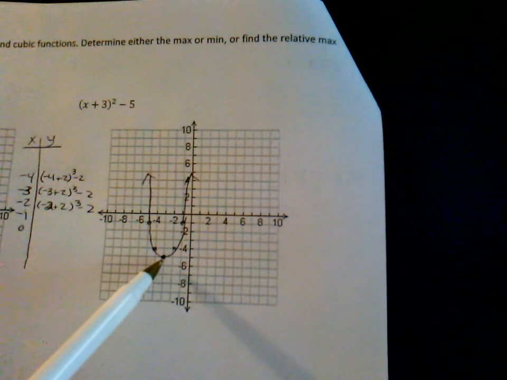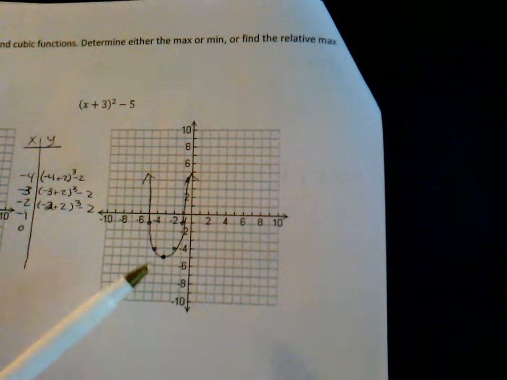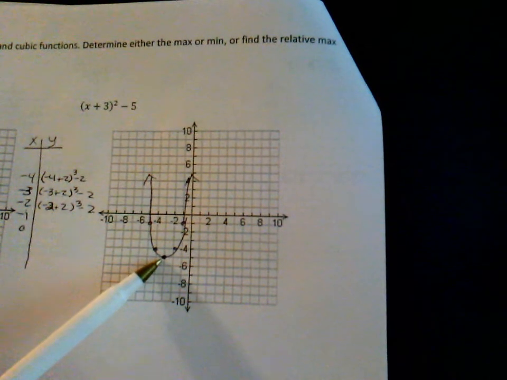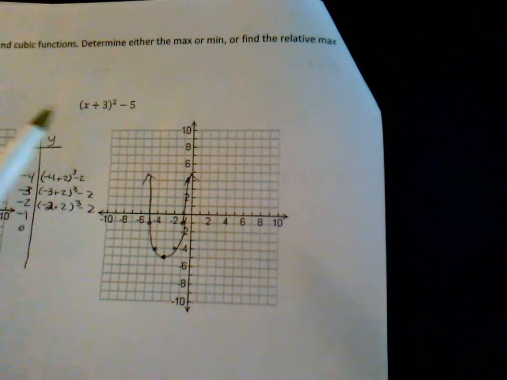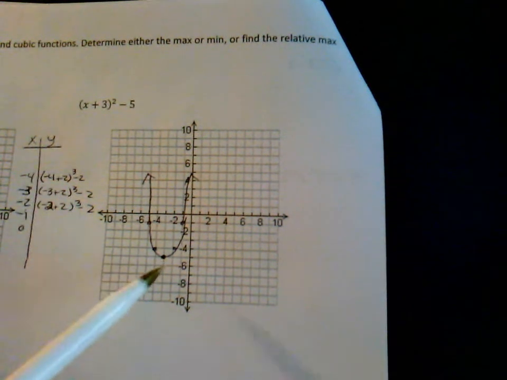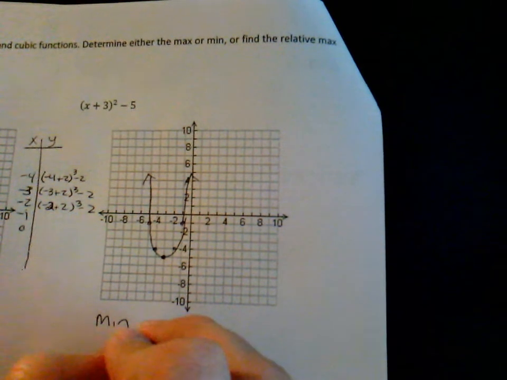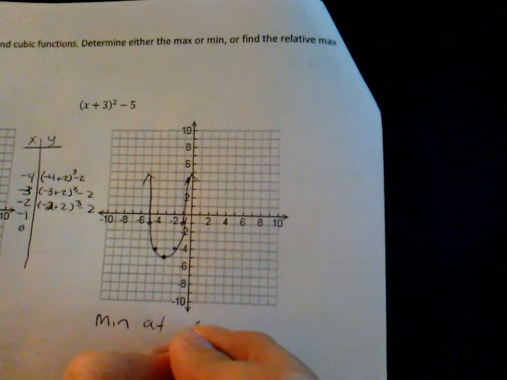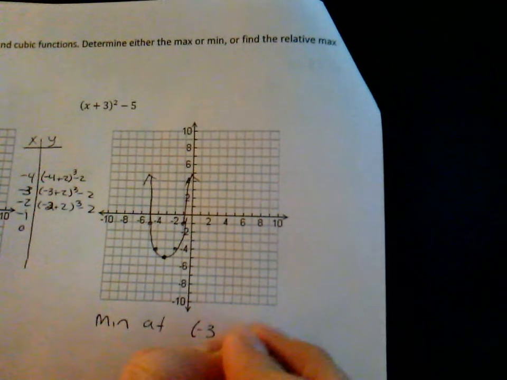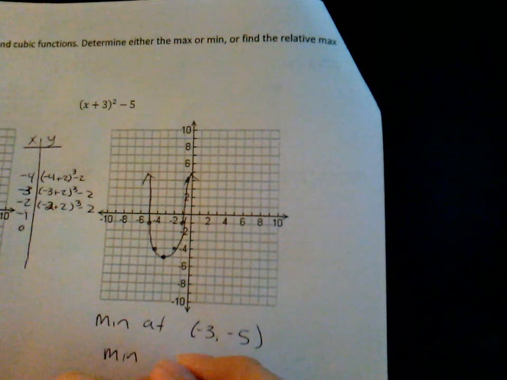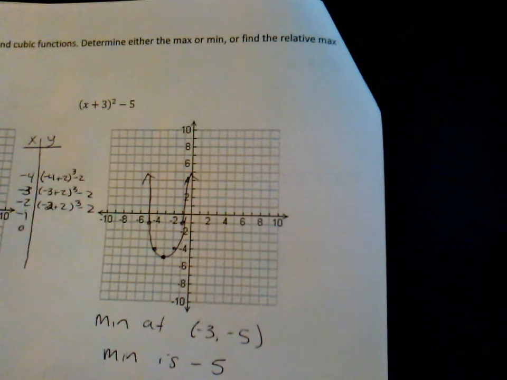So the vertex here is this spot. Okay, so the lowest point. So this spot right here. So that would be at -3, -5. So we're going to have a minimum at -3, -5. Okay, so our minimum, actually we'd say minimum is -5. We care about the y value. And that's how you graph max and min.